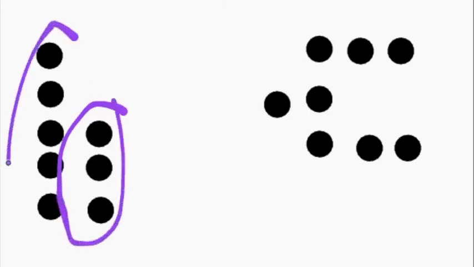Now let's count these dots and see what numbers they make. 1, 2, 3, 4, 5, 6, 7, 8. And you know what I noticed right away? This is a group of 3 and this is a group of 5. So in my head, I was able to subitize and go 5, 3, that's 8. What about over here? We have 1, 2, 3, 4, 5, 6, 7, 8.